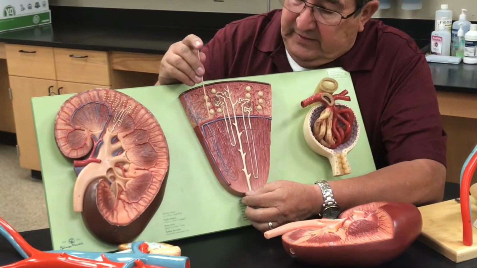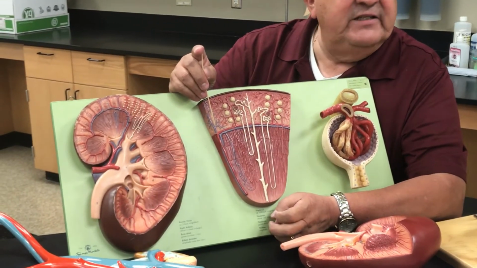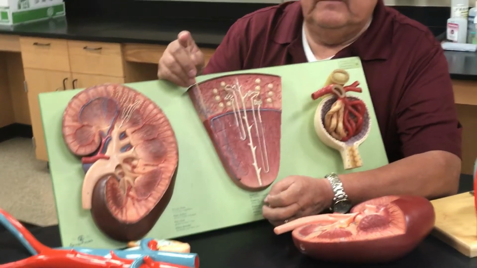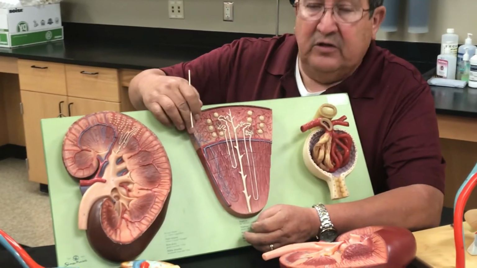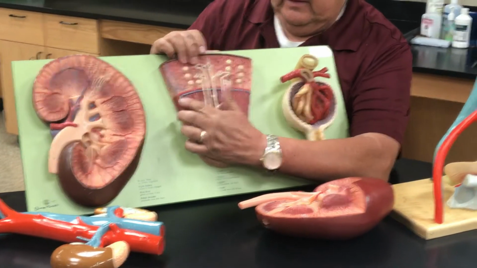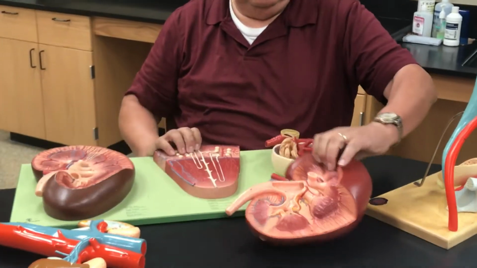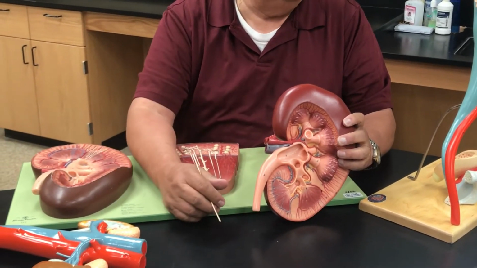Either way, it's coming back to that little bitty one right there, and that is a stellate vein, number 17 on your picture. Then it goes into the cortical radiate vein, the arcuate vein, the interlobar vein, the segmental veins, the renal vein, to the inferior vena cava.